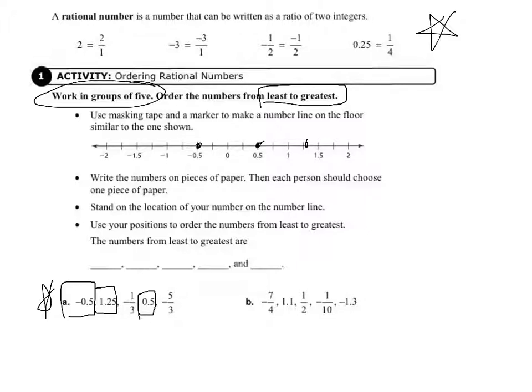And we need to label 1.25 so that we can see it. So those 3 are already taken care of. Now we need to take the 2 remaining numbers and write them in decimal form so that we know where to put them on our number line.